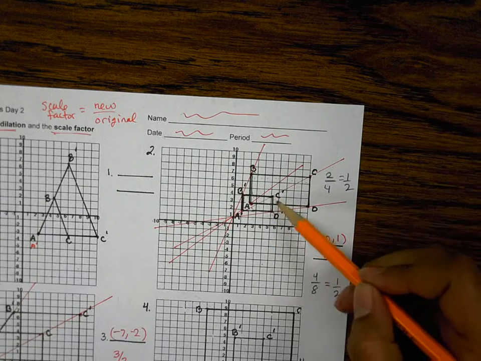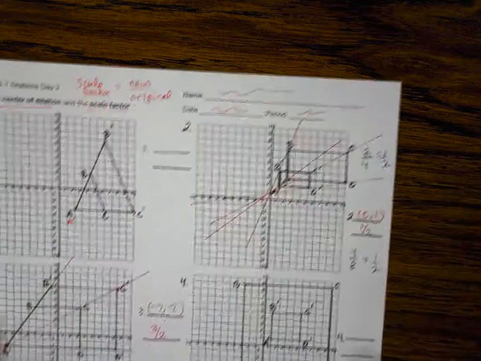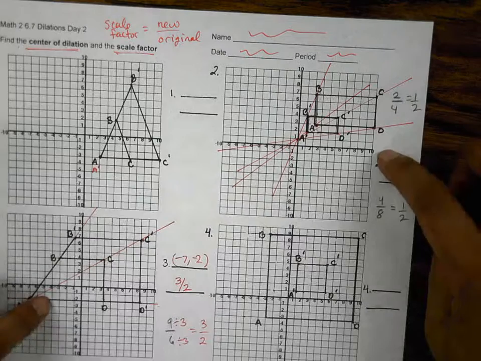Okay, so today's assignment is doing exactly what we just did for these two, for numbers 1, 4, 5, and 6.